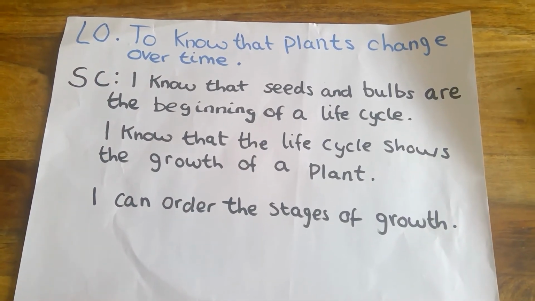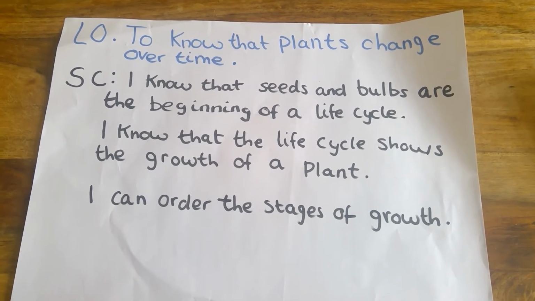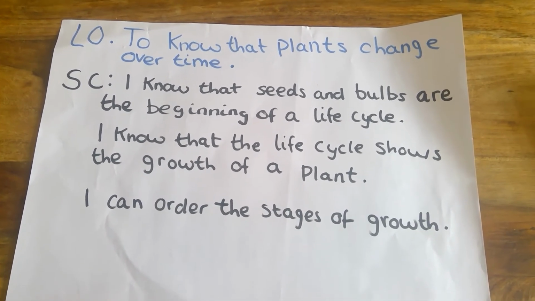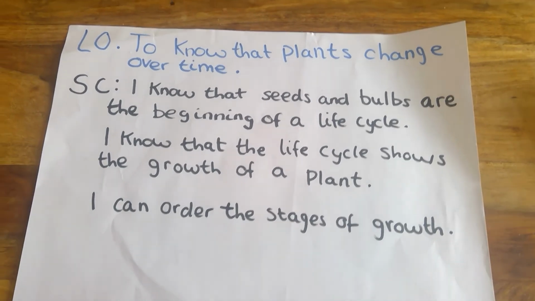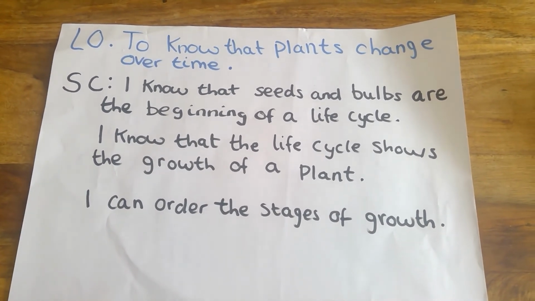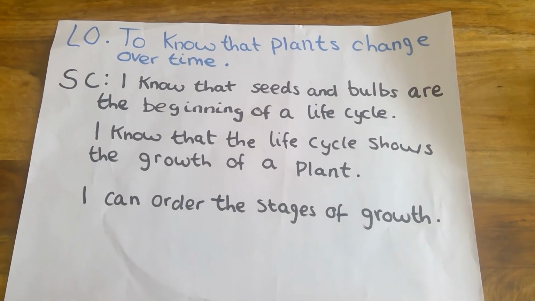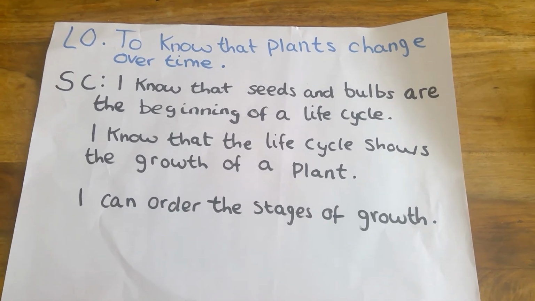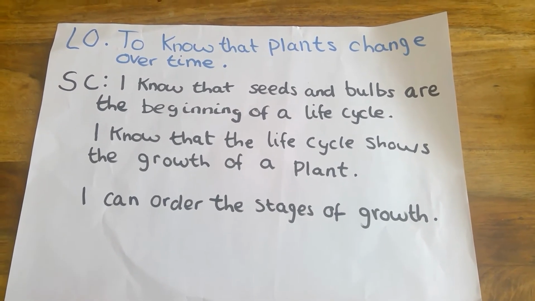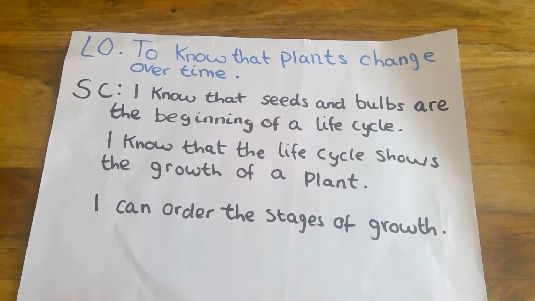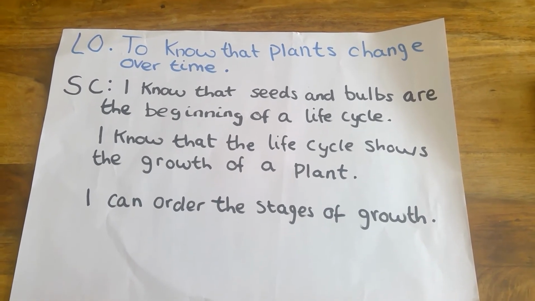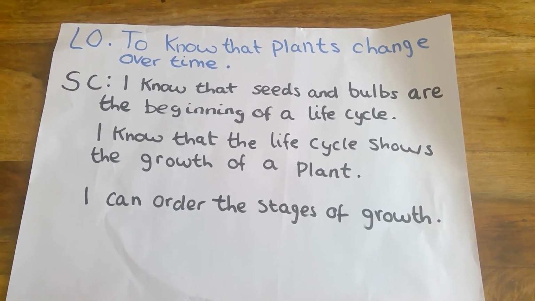Now if I look back at my success criteria and my learning objective, to know that plants change over time, the first success criteria, I know that seeds and bulbs are the beginning of a life cycle. I think I've achieved this because from my research I found out that the seeds and a bulb start the life cycle.